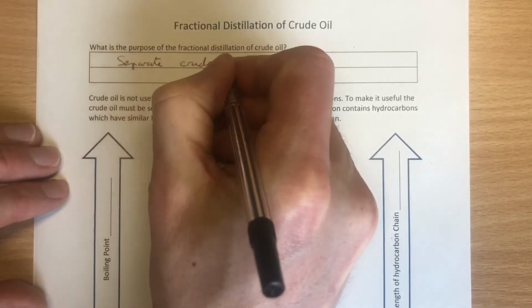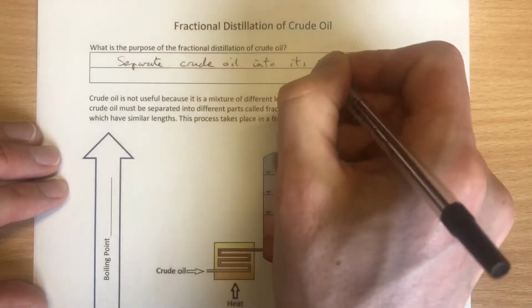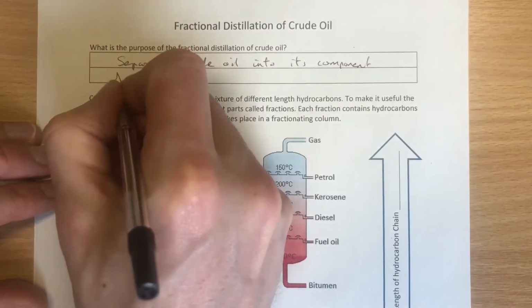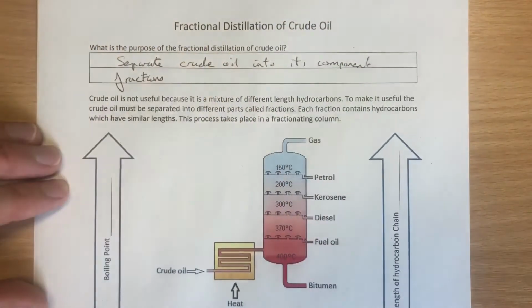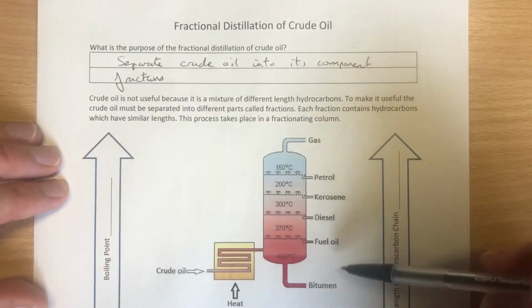crude oil into its component fractions. Okay, a fraction is a compound. So here I've got a list of all the fractions of crude oil that we need to know for GCSE.